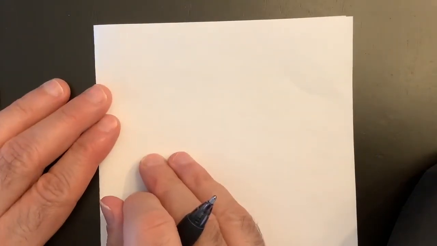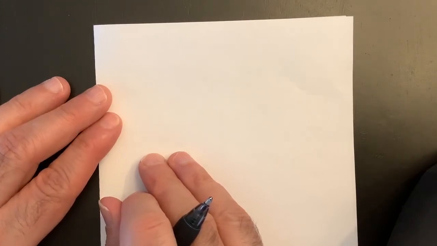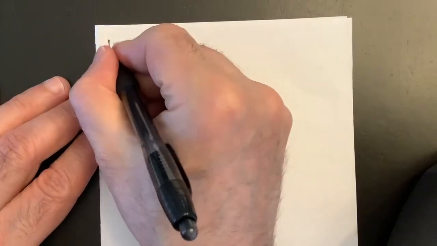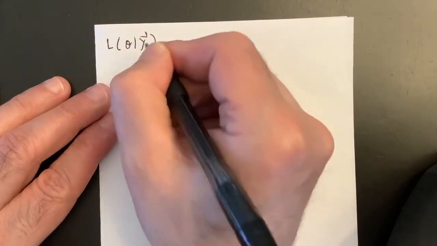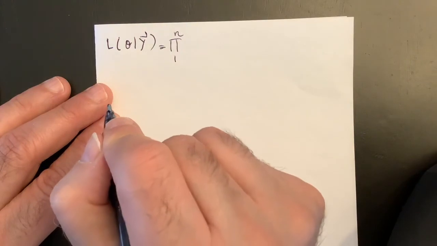All right, so remember the factorization criterion. We have to factor the likelihood, so we want to find a sufficient statistic first. We know that L(theta; y) is equal to the product from 1 to n.